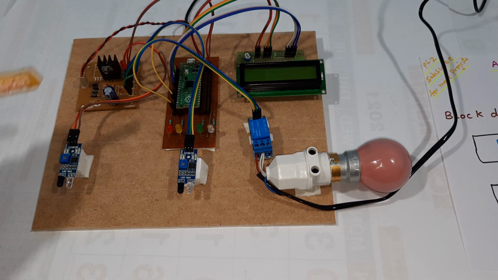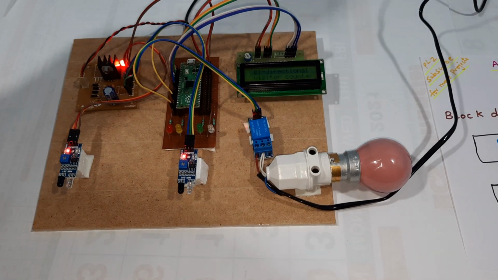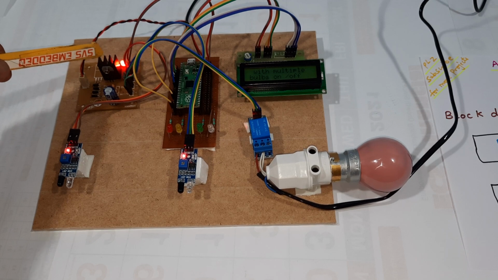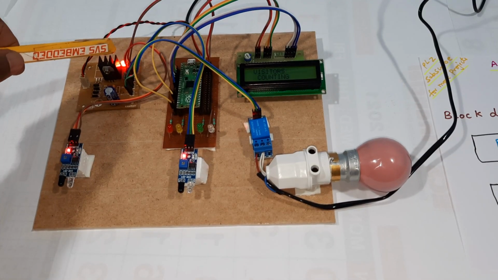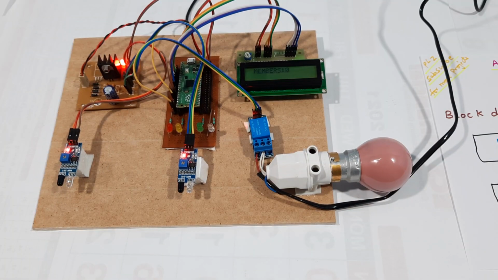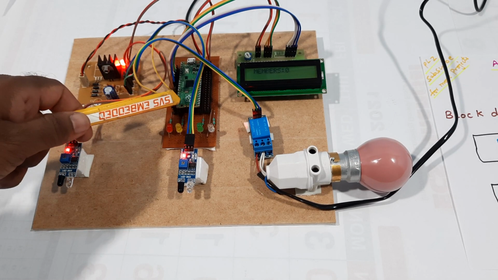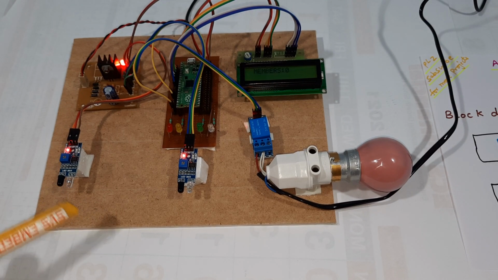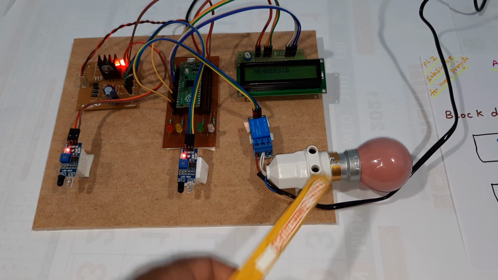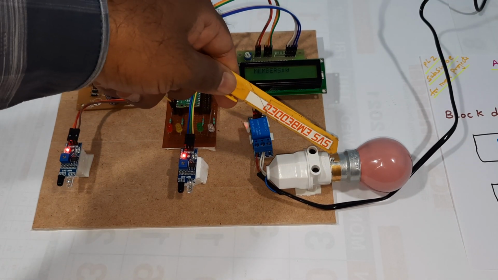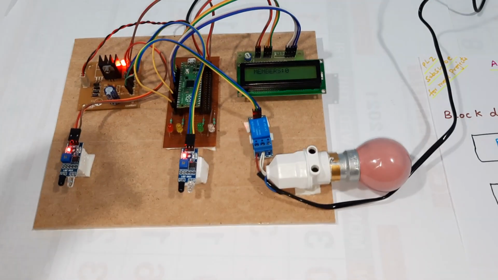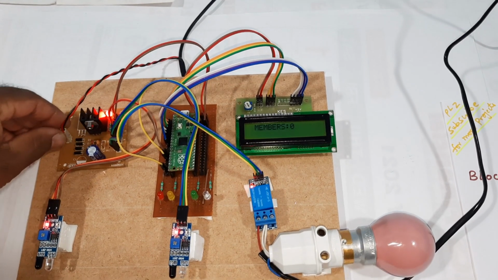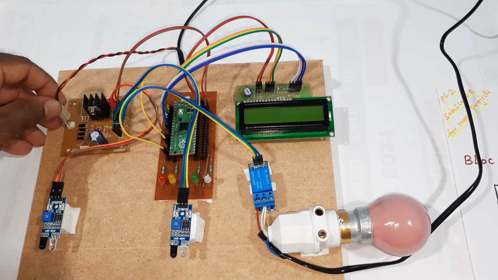Let us come to the hardware part. Here we are using a bridge rectifier, filter capacitor, 7805 regulator, and one LED. Here is the Raspberry Pi Pico, the IR transmitter pair and IR receiver pair, an SPDT relay, and one AC bulb. Here we are going to display the counting data. So now I am removing the power supply.